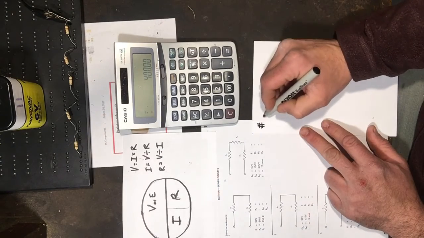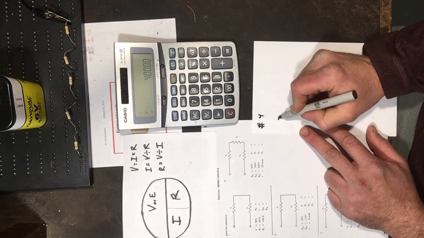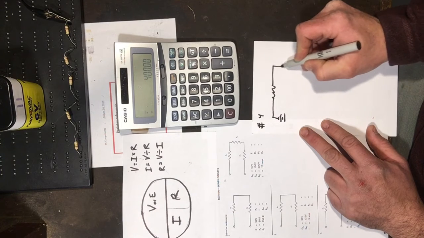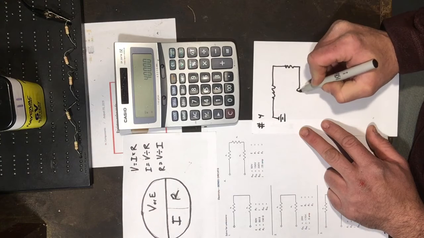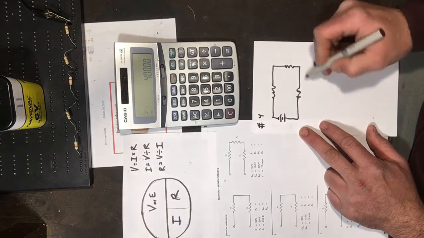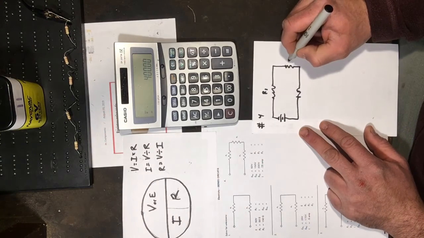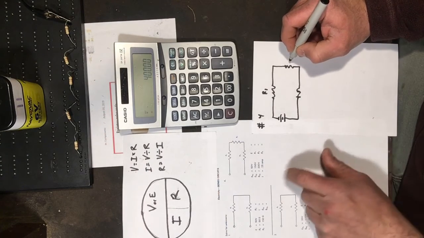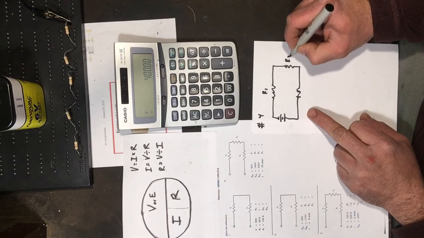Number 4. Again, we have a series circuit that has 3 resistors in it. And these are resistors, but they could be loads, just any kind of load also. Really, they could be bulbs offering resistance, but the amount of resistance they're going to be offering is going to be larger than what a bulb would be doing.